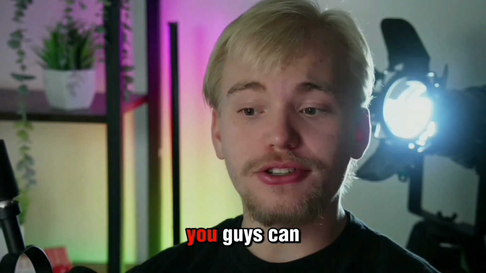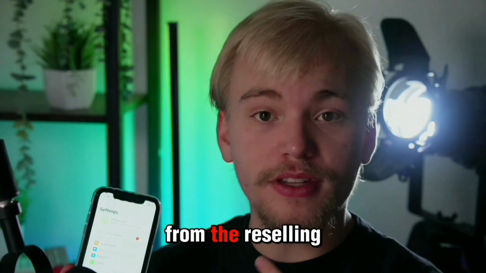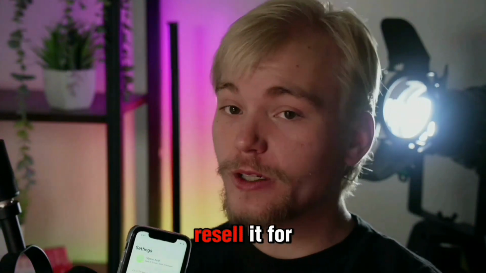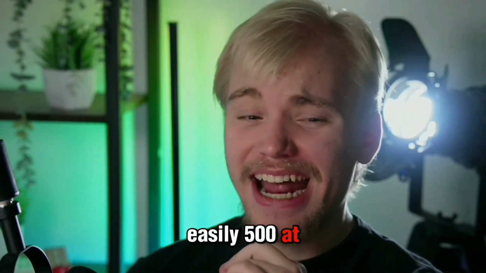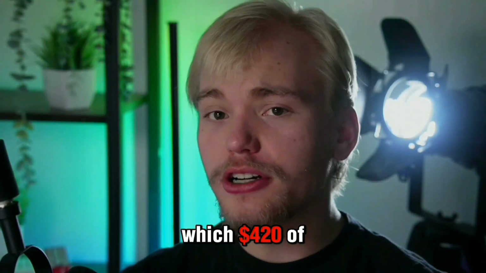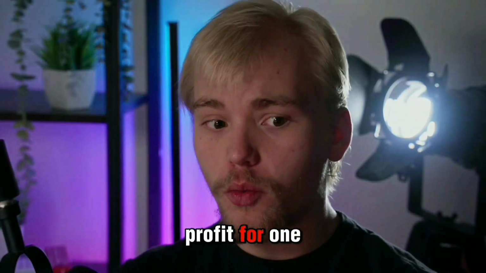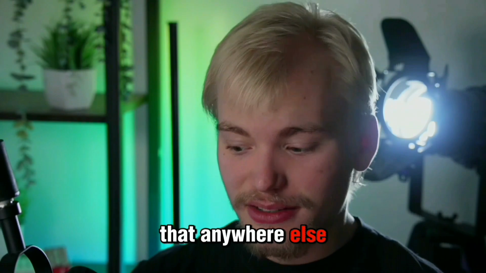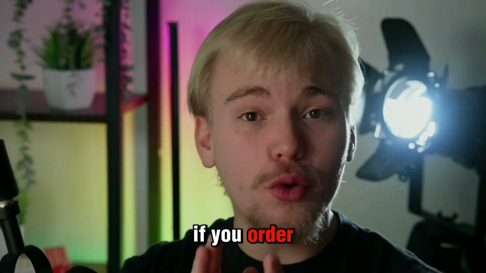And what's crazy is you guys can get this exact phone from the reselling spreadsheet for about $180. And you could resell it for easily $500 at a minimum. Honestly, $600 is far more reasonable, which is $420 of profit for one product, which is insane, and you're not going to be getting that anywhere else. Plus, there's huge discounts if you order it in bulk.